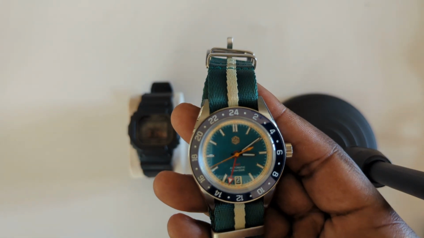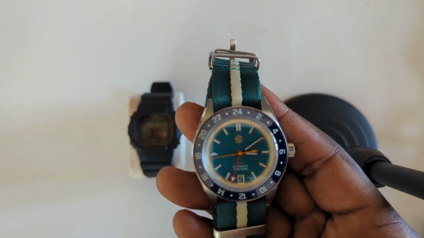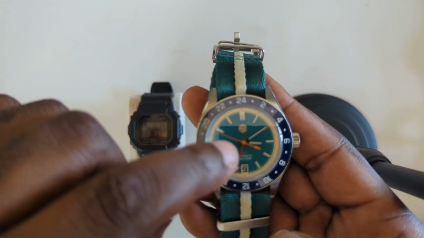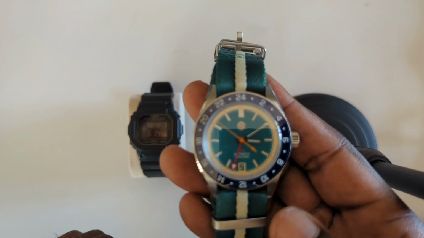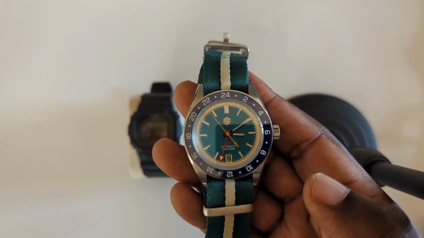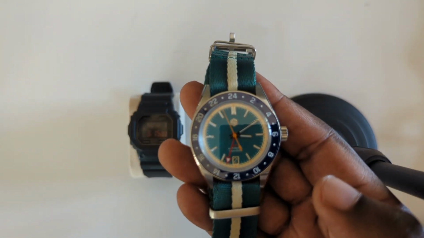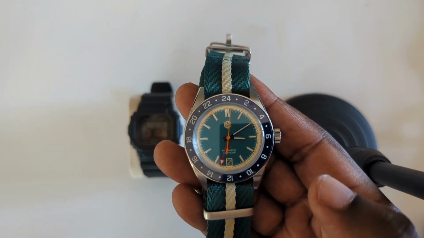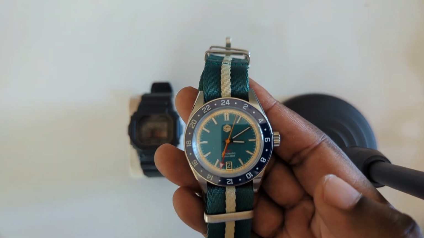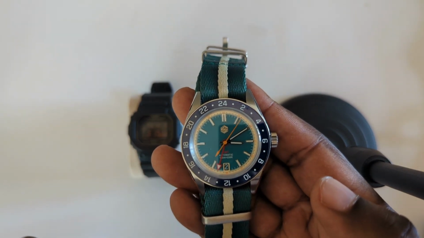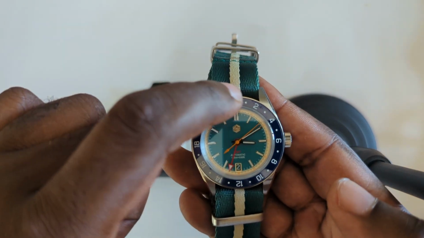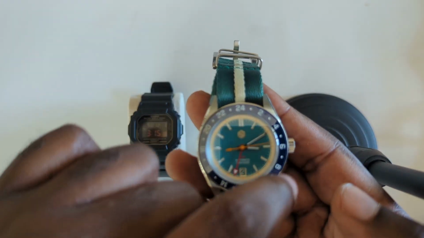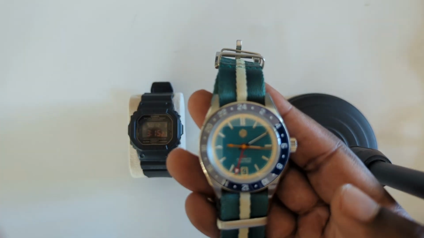It's in the afternoon here, so it's 3:10 p.m. But from my little red arrow hand here, because I've set it to GMT London time, I can tell that it is 13:10 in London, and that's from the bezel here, which is this section of the watch that I'm touching.